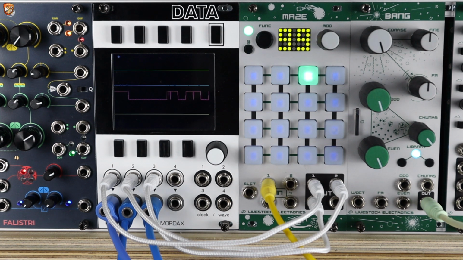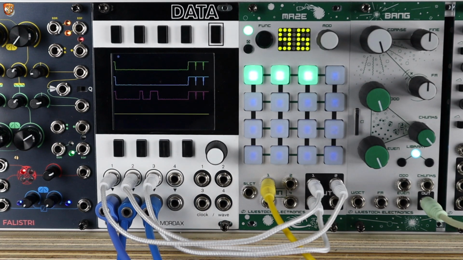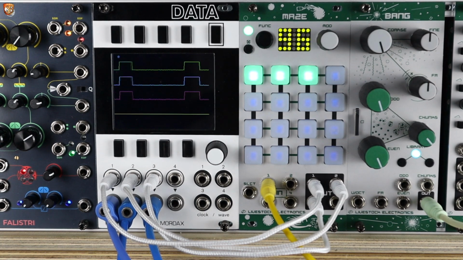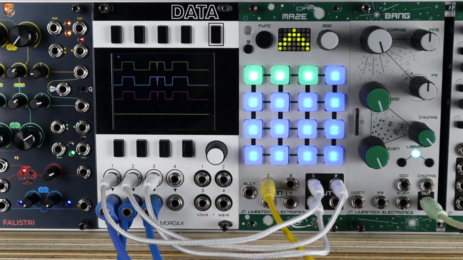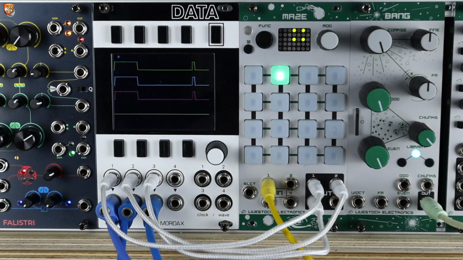So just as a nice little performable way to reroute an accent pattern around a patch, let's turn all 3 on, save it, and then going back to the save mode, the presets, I've got different routings.